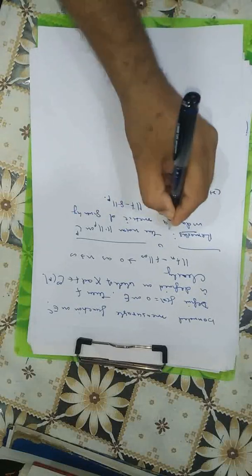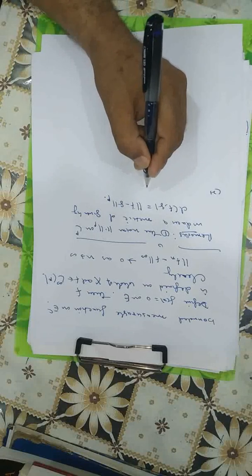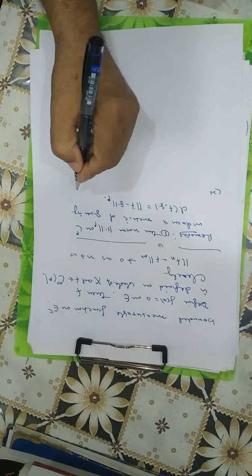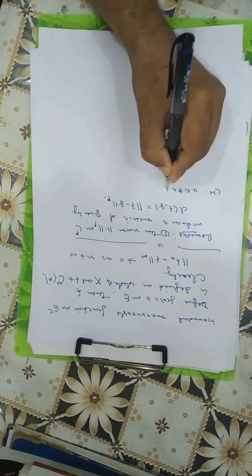Remark 2. We have shown that LP is a complete normed linear space for 1 less than or equal to p less than infinity. The question is, what happens when 0 less than p less than 1?